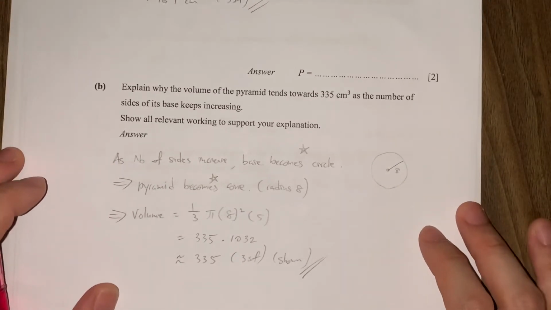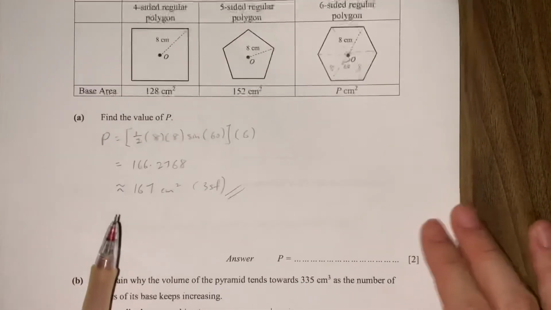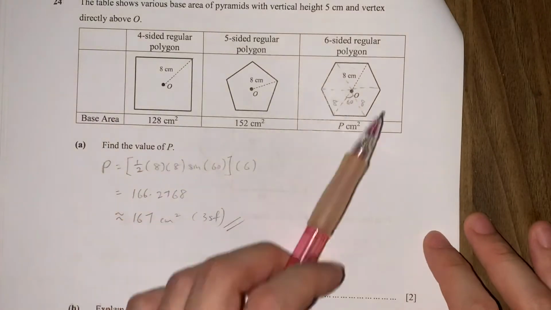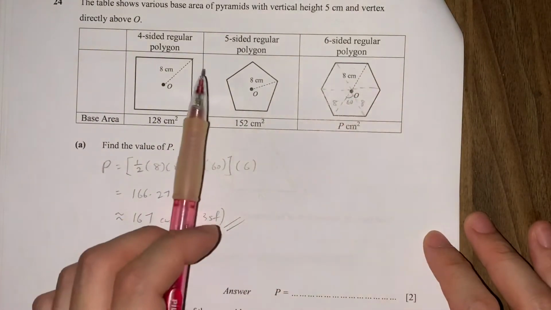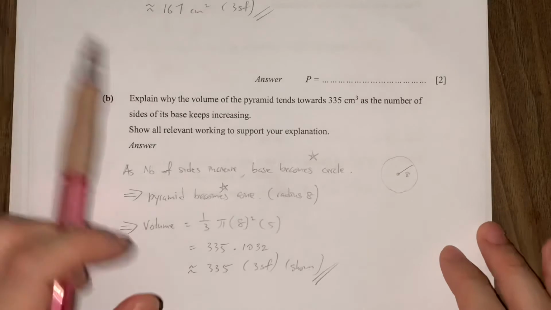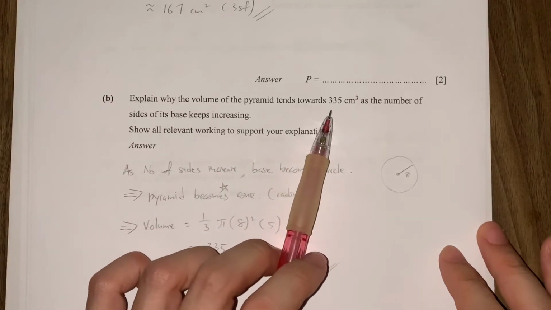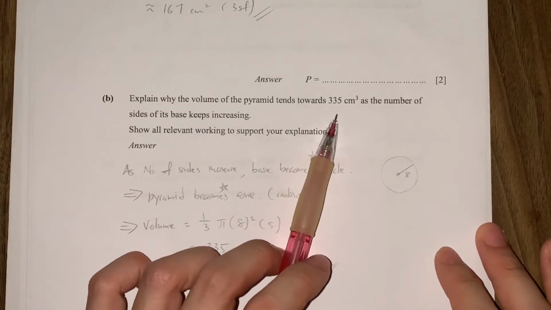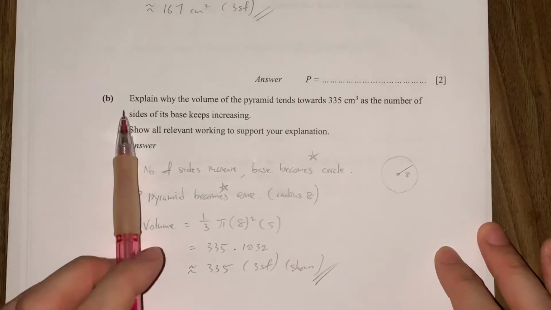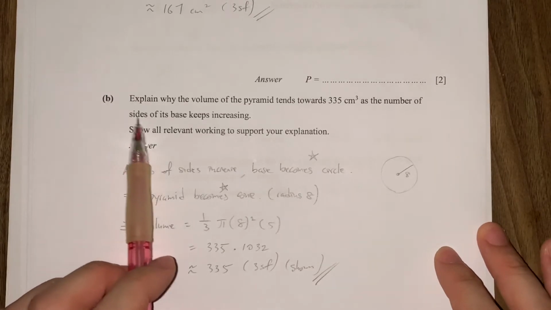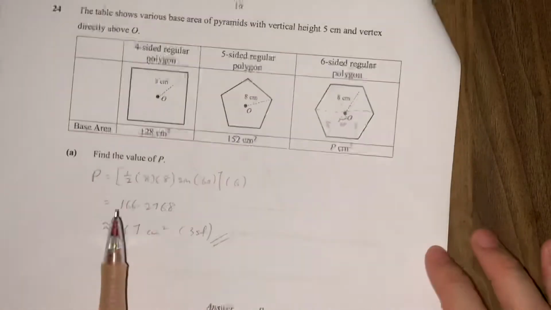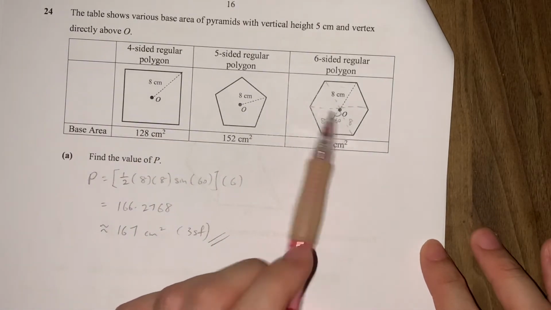Okay. After that, they ask you, this is the base of the pyramid, right? As the number of sides increases, why would the volume of the pyramid tend towards 335? The question is, where does this 335 come from? You must understand that if the sides keep increasing, more and more sides, you can see that it becomes rounder and rounder.